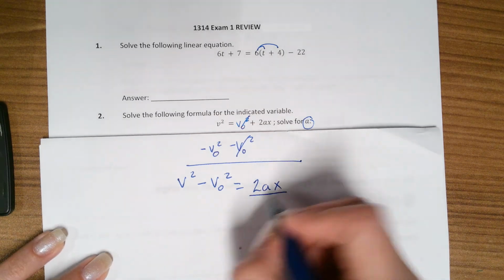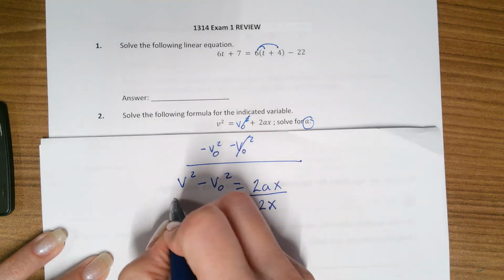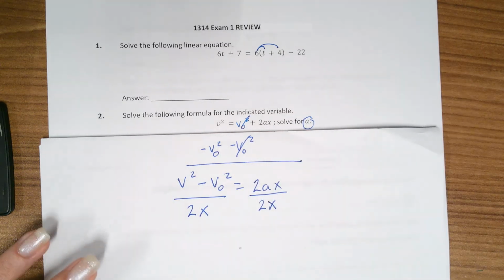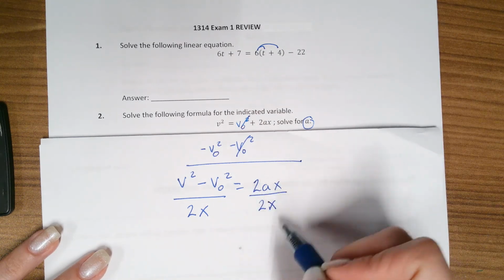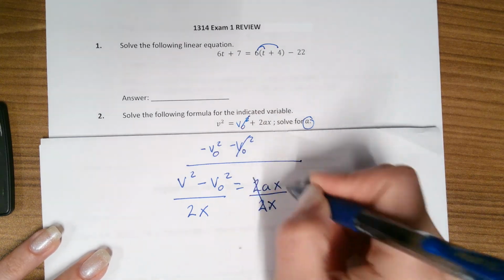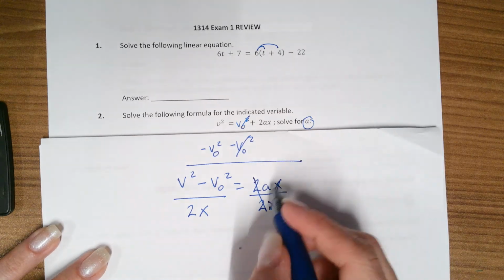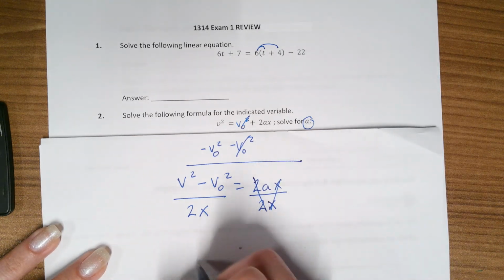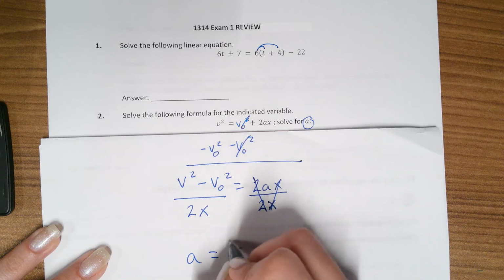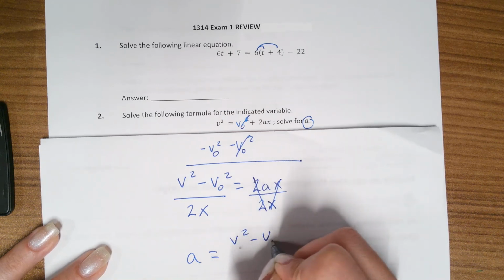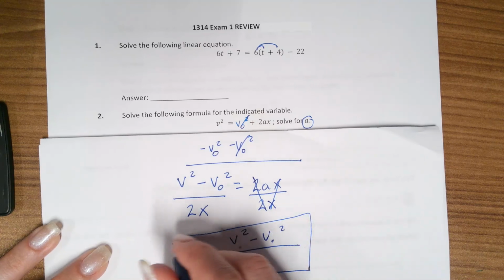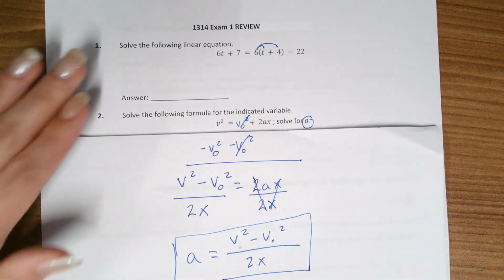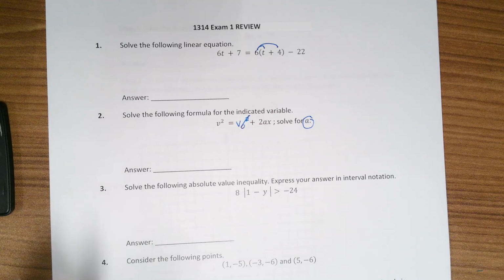So I'm going to divide both sides by what a is being multiplied by, and that's 2x. So on the right, I'm multiplied by 2x, now I'm dividing by 2x, so that 2x will cancel, leaving a all by itself. So I can now say that a is equal to v squared minus v naught squared all over 2x. There's the answer. All right, moving on to number 3.